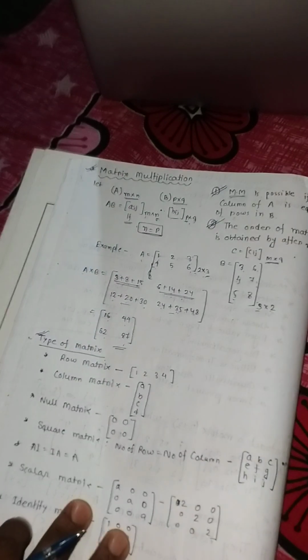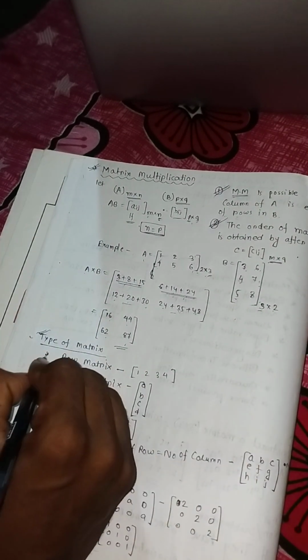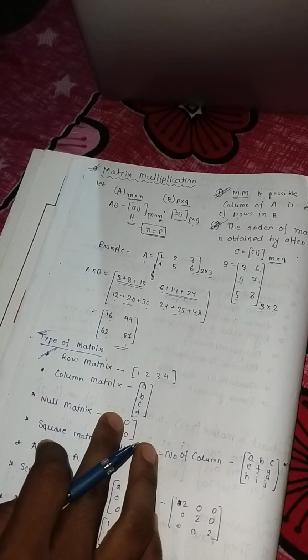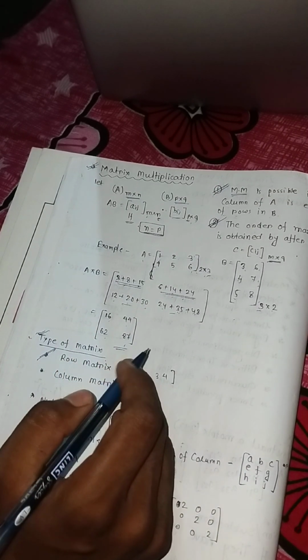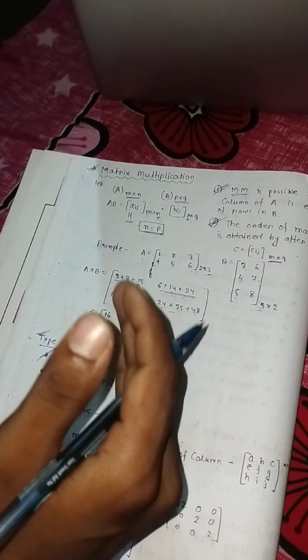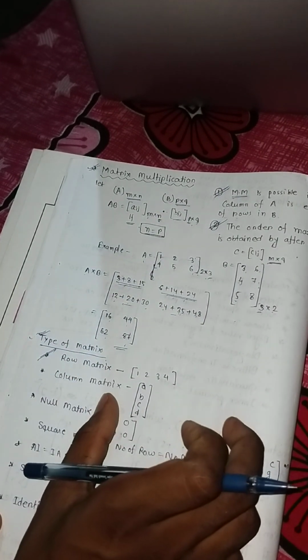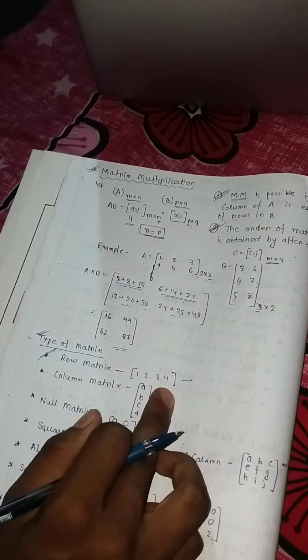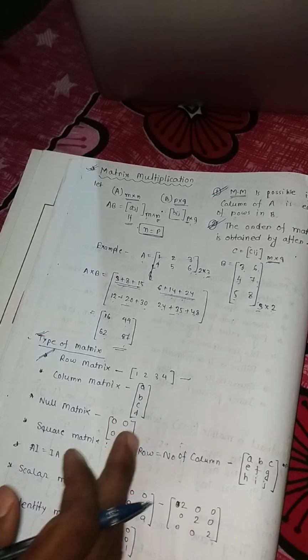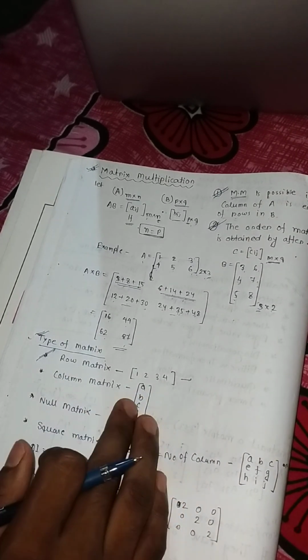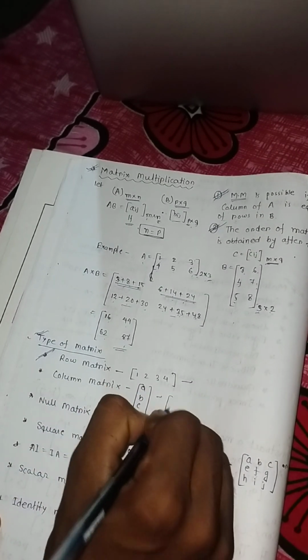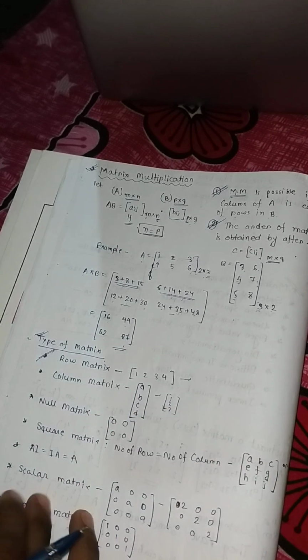Next, types of matrix. First of all, row matrix. What is a row matrix? If in a matrix there is only one row, and it's not necessary how many columns there are, it doesn't matter how many columns are possible, but the row is one, so that's the row matrix. Column matrix has one column, and it is not necessary how many rows. For example 1 2 3, yes, this is also a column matrix.